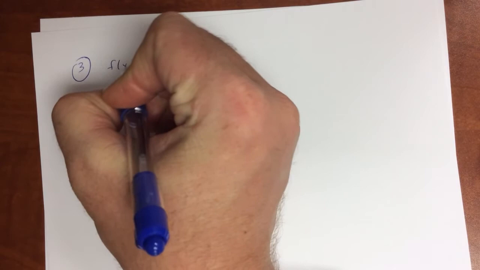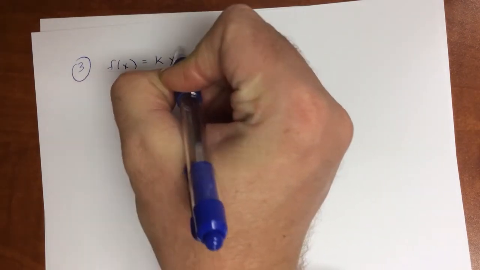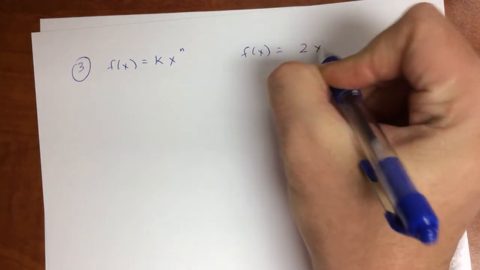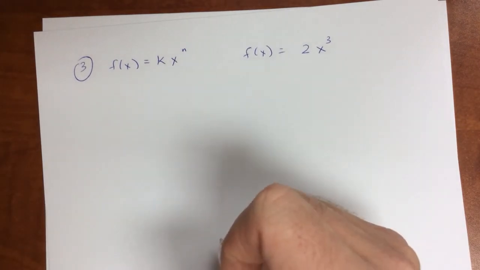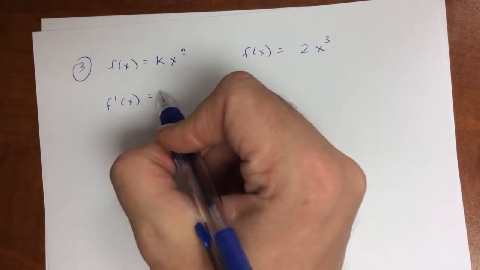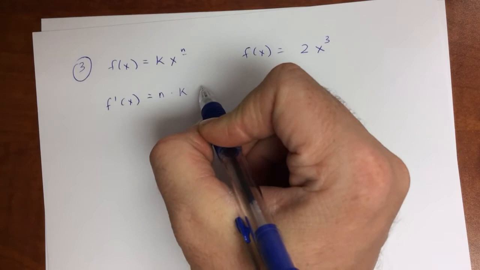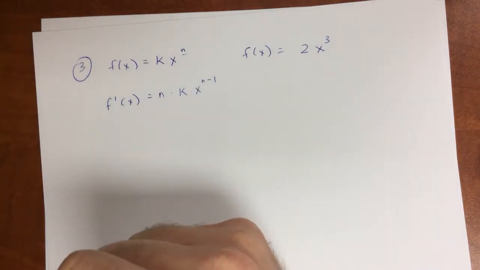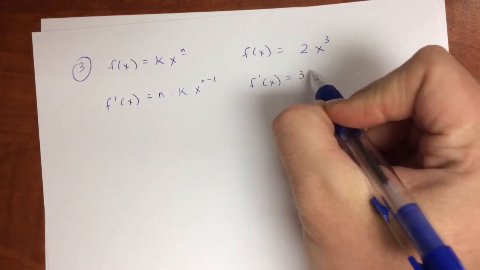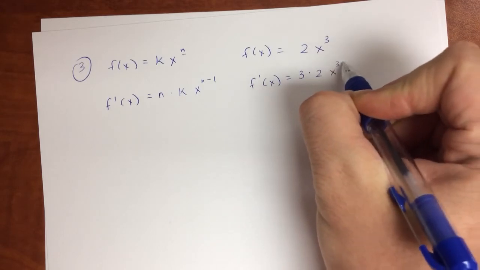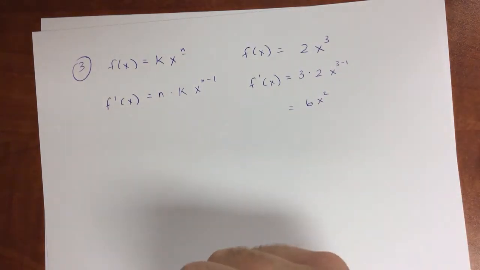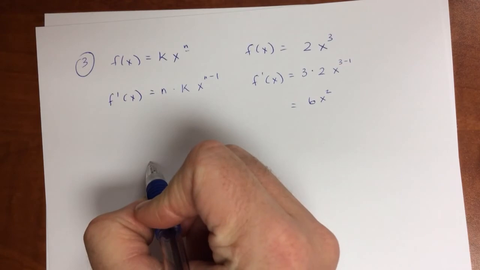So if f of x is equal to k x to the nth power, an example is f of x is equal to 2x cubed. F prime of x, now the derivative, is equal to, you bring the exponent out in front, n times k, x, and then subtract off 1 from the exponent. So to show that, f prime of x is equal to 3 times 2, x to the 3 minus 1, which is equal to 6x squared.